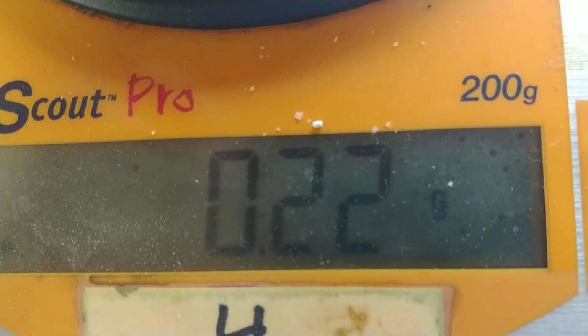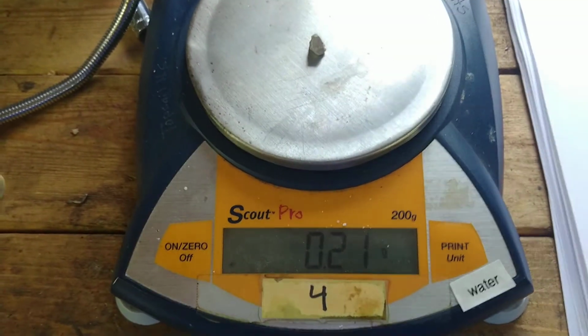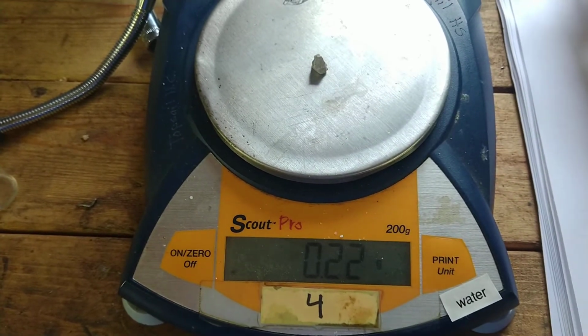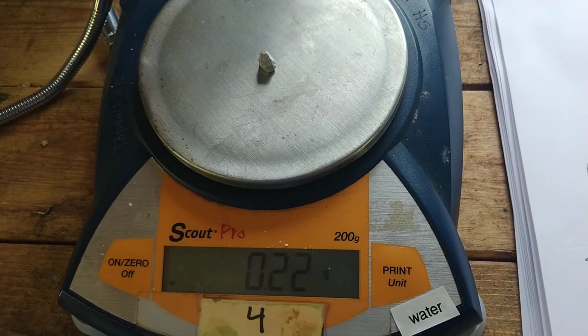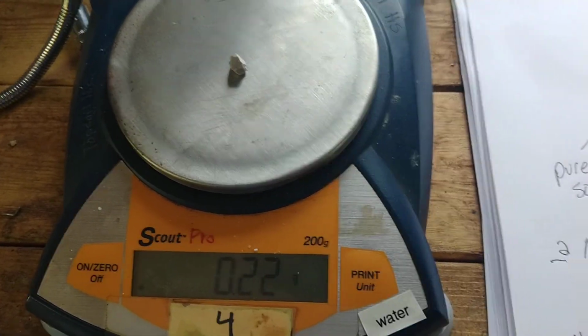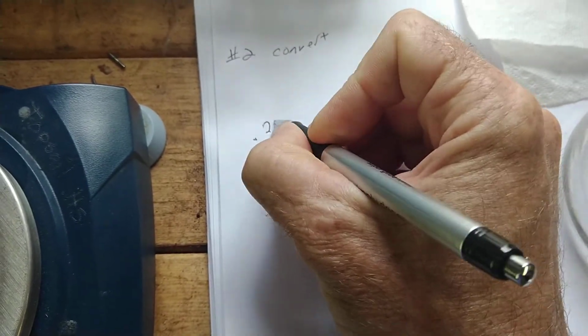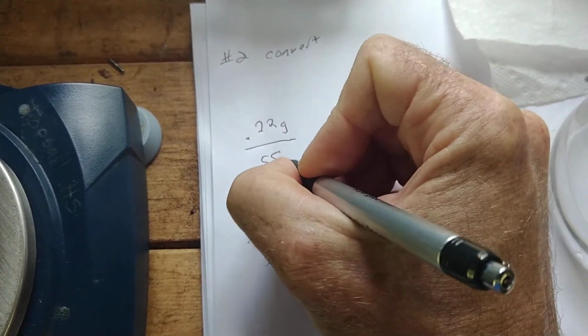All right, so we have 0.22 grams of pure sodium on the scale. And question number 2 is, I want you to convert this sodium to moles, 0.22 grams to moles. How many moles is that? Well, here we go. 0.22 grams divided by 58.